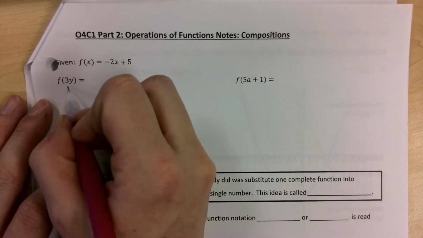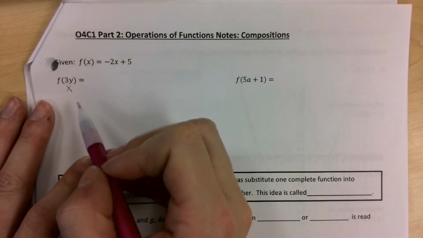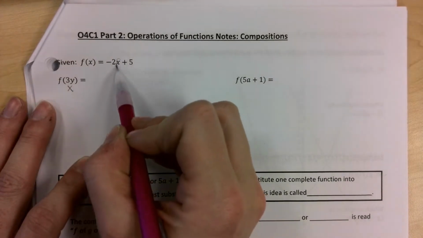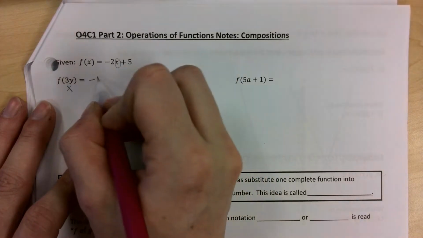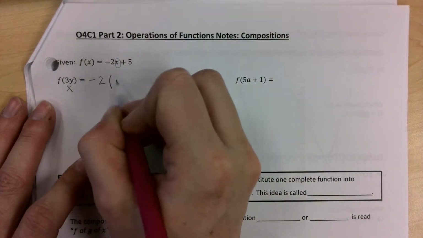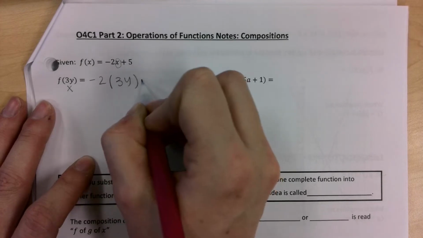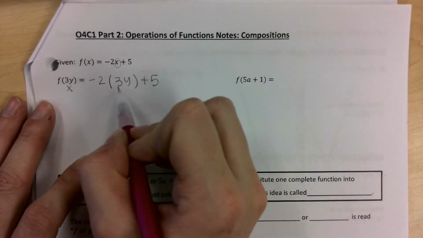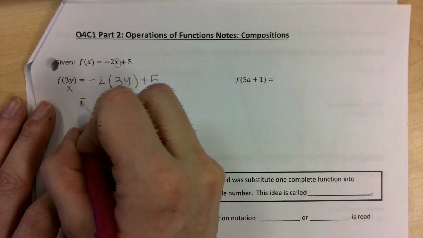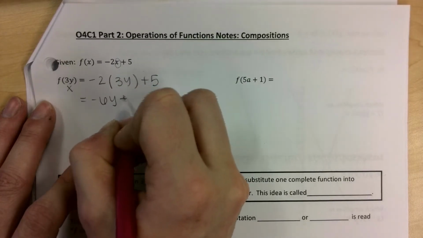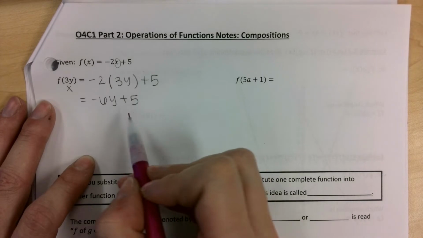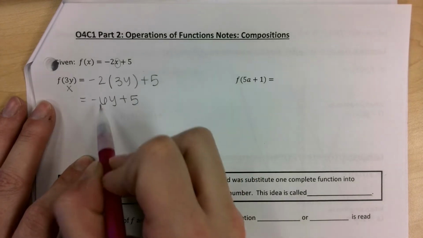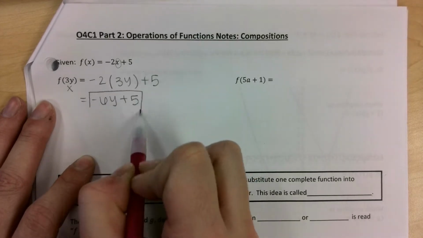That means that my 3y is acting as my x, so I'm going to plug 3y into all of my x's. So I have negative 2, instead of the x, I have 3y, and then I have the plus 5. To simplify, I'm going to multiply the negative 2 and 3y, so I have negative 6y, and then the plus 5. Negative 6y and 5 are not like terms, so I can't combine them, so this is my final answer.